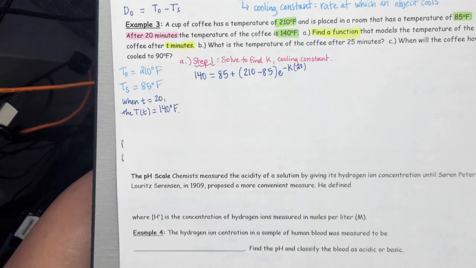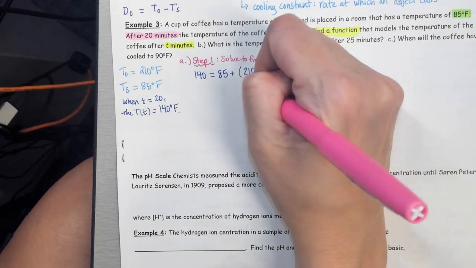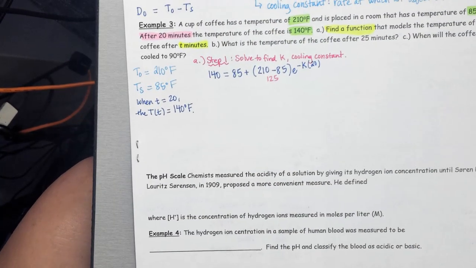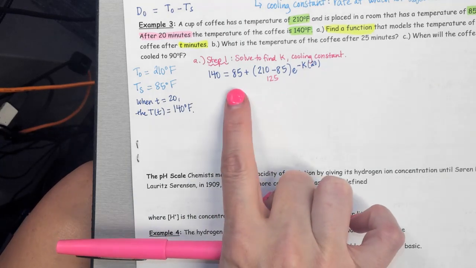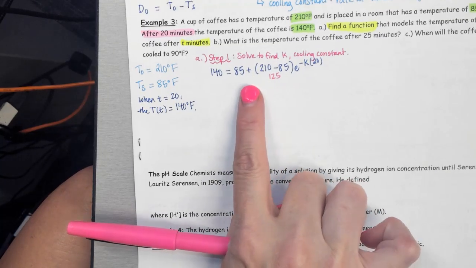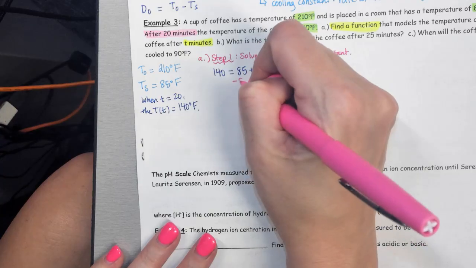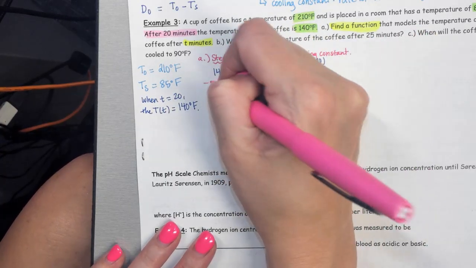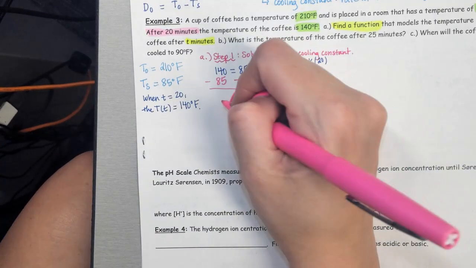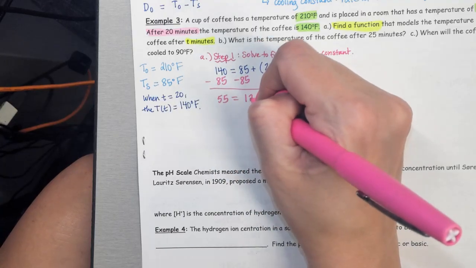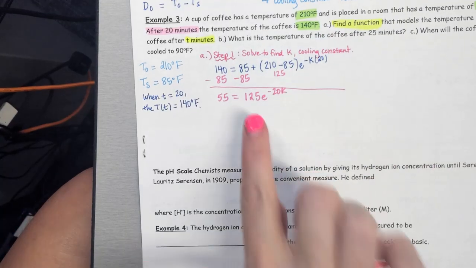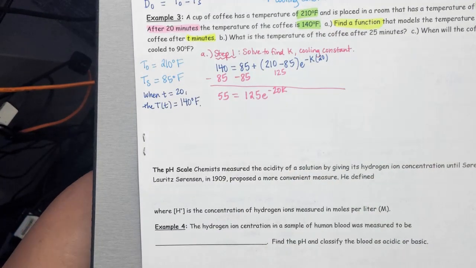If we do that subtraction, the 210 minus 85, you can simplify it. We will simplify it in our next step. But when you are solving, you can't add these together first. You have to follow the order of operations. So multiplying would come before adding. That's why when you're solving, the first step is to subtract the 85 from both sides. Once you do that, you have an exponential function. We've been practicing these a lot, so we just have to solve that for k.